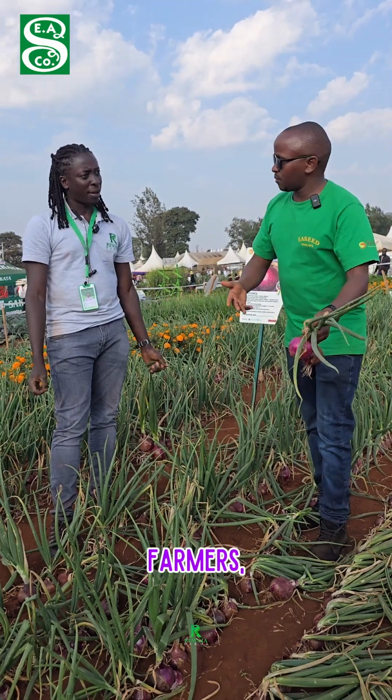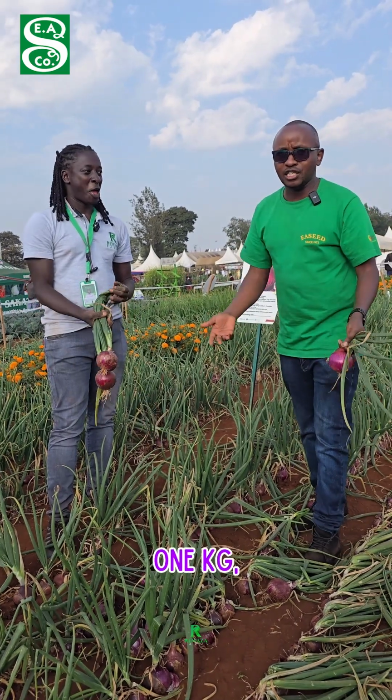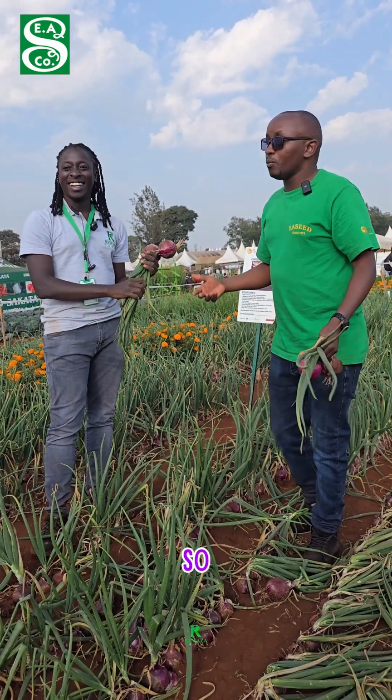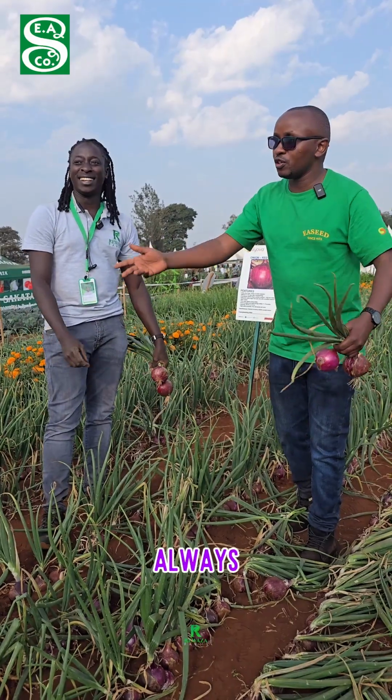I normally tell farmers, between feathers and sugar, 1 kg, which one is heavier than the other one? None. So meaning 1 kg bulky, seed rate will always remain.